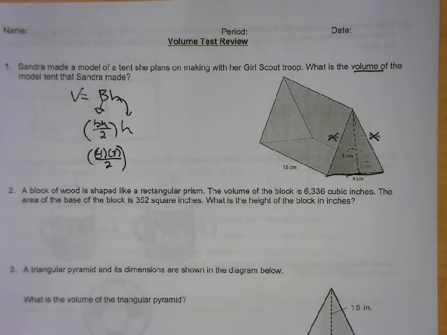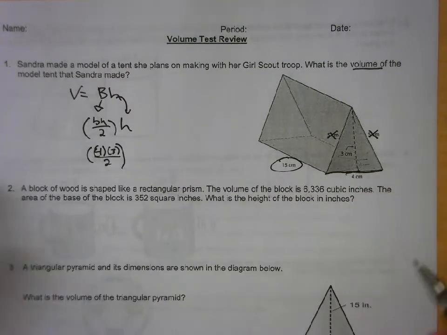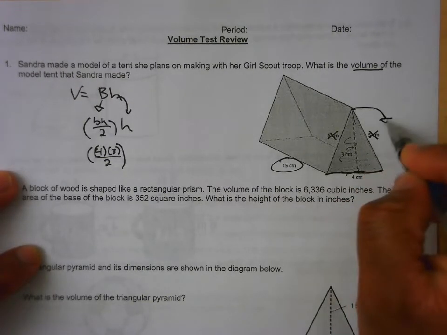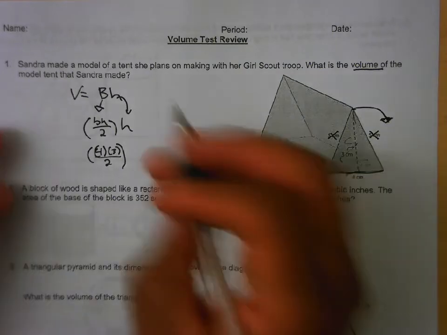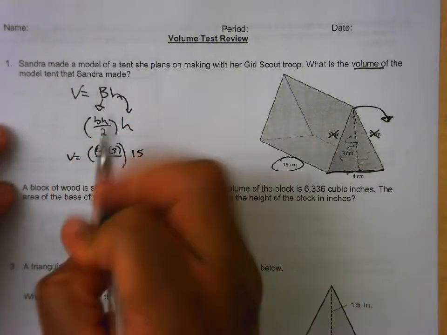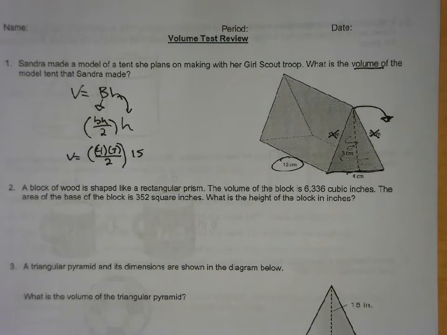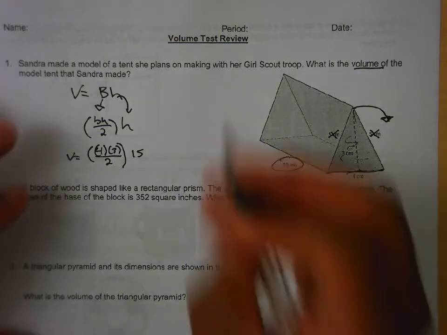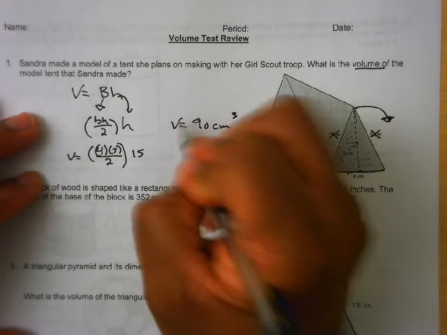The only number that's left to use as the height of my prism is what? What number is left? The 15. Now, you may be wondering, how is that the height? Well, if this is the base and I was to turn it onto its base, that 15 would be straight up and down, right? So that 15 is your height. So volume equals 4 times 3 divided by 2, times 15. What is 4 times 3? 12, right? 12 divided by 2 is 6. 6 times 15 is 90. So the volume is equal to 90 centimeters cubed.